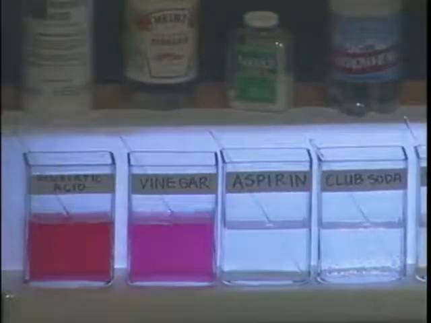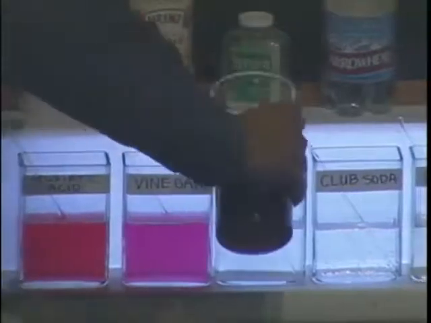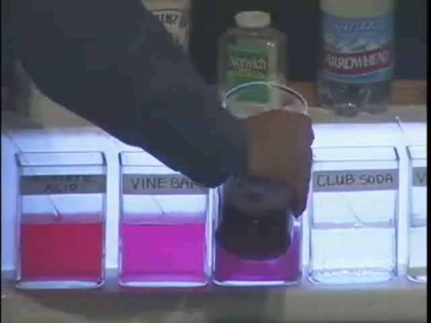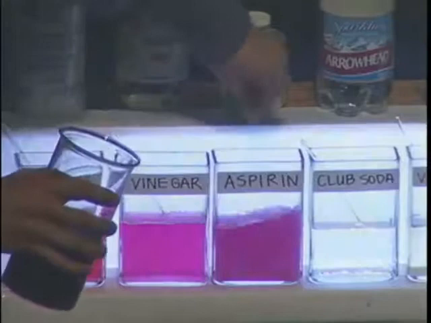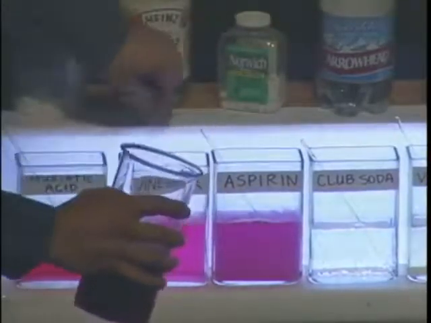We move on to aspirin. Aspirin is acidic, which is why some people get stomach aches when they eat aspirin, because aspirin has acidic protons. And we put this in here. And I've got my aspirin, a little more purple than my vinegar.